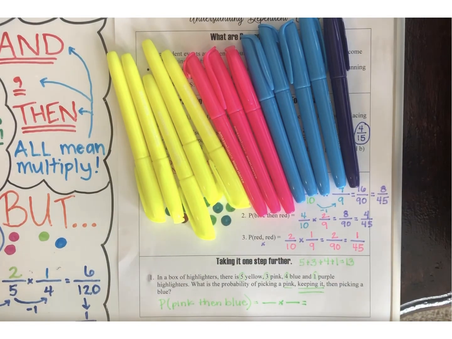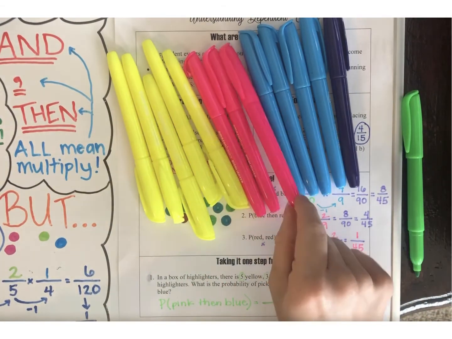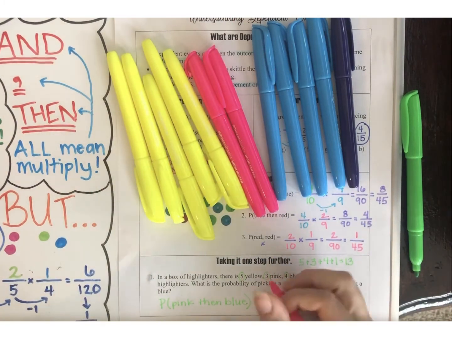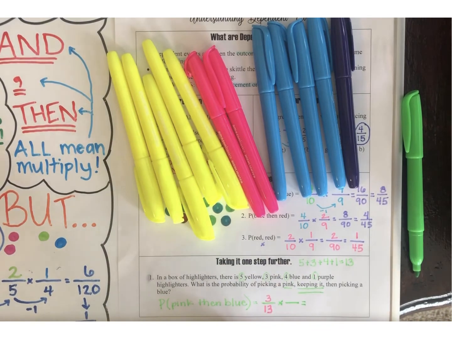All right, here we can see that our probability of getting a pink is 3 out of 13. Now that I've picked this pink marker, it says I'm gonna keep it, so I'm not putting it back in my stack.